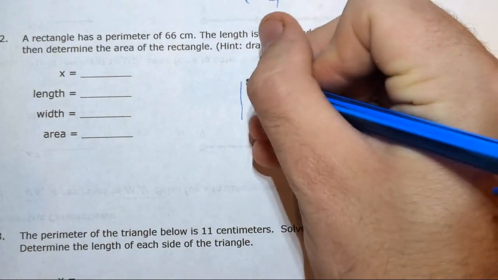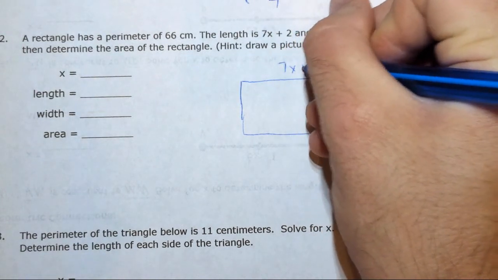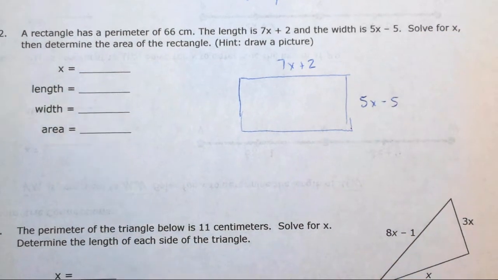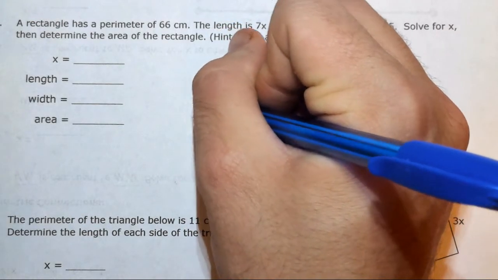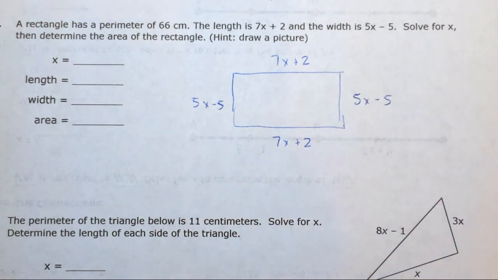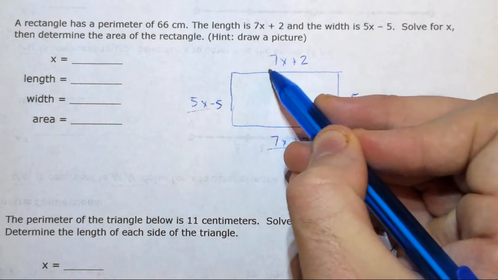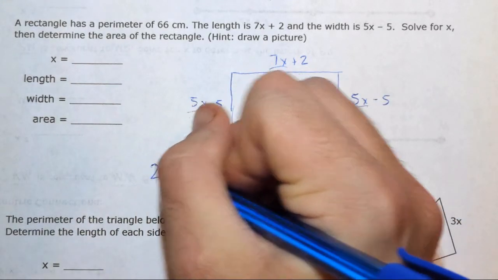So I know I have a rectangle. My length is 7x plus 2. My width is 5x minus 5. And I know the perimeter is 66. Well, I'm going to go ahead and label all my sides because I'm dealing with perimeter. Do not be that silly person that only uses 2 sides. And if I want to add this all up, I have 5x, 7x, 5x, 7x. 5 plus 5 is 10, plus my 7 plus 7, I get 24x.